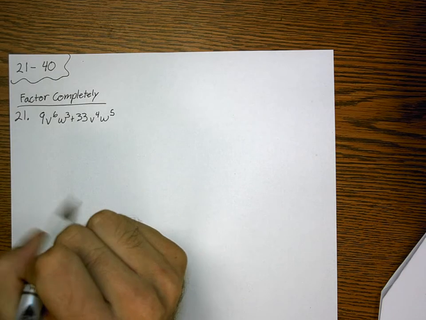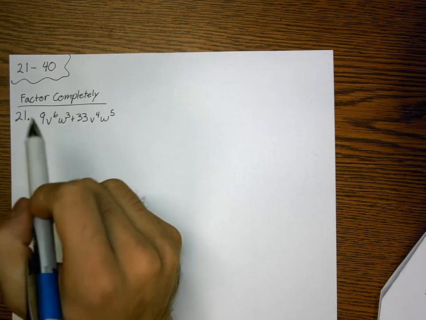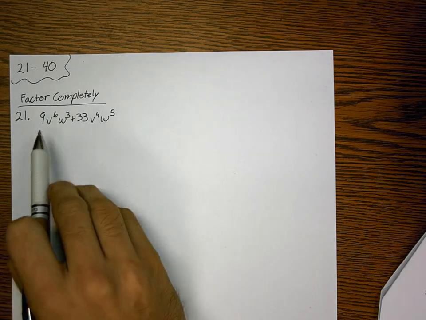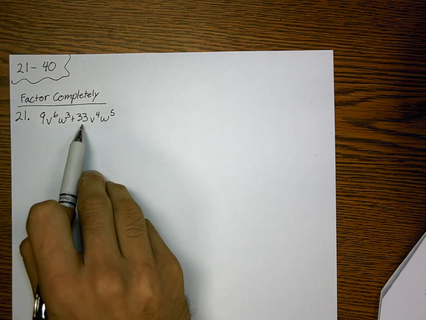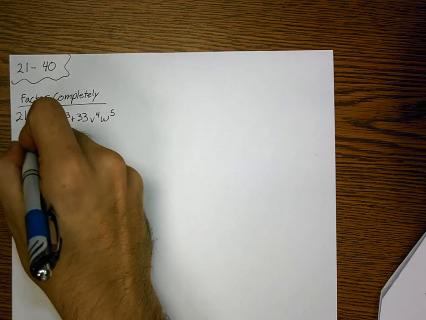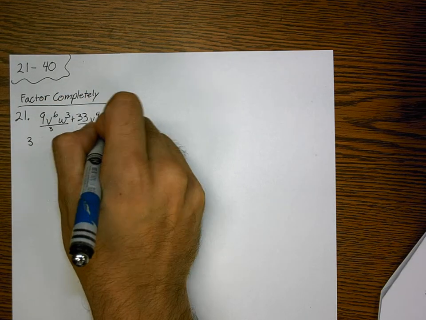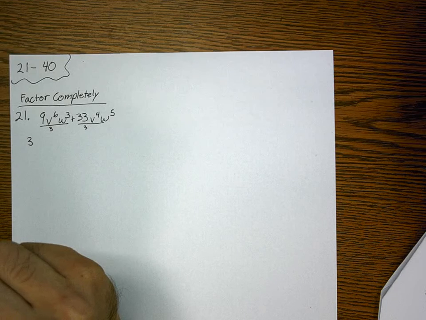Okay, so for step 1, we're going to look for the greatest common factor between these two terms. So I'm going to start with the 9 and the 33. They both have a factor of 3. So I know I can divide out a factor of 3.